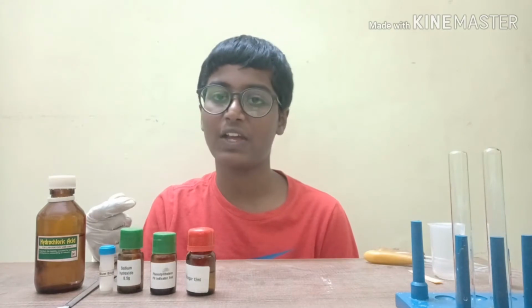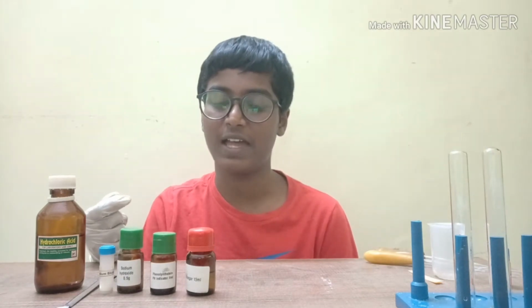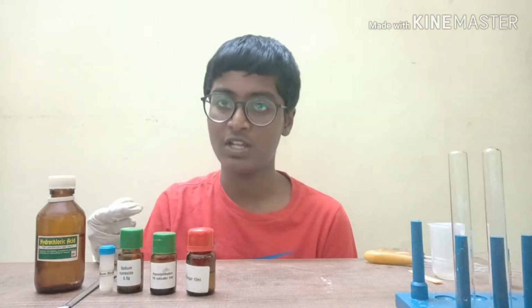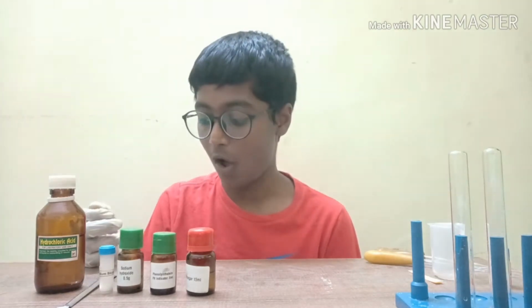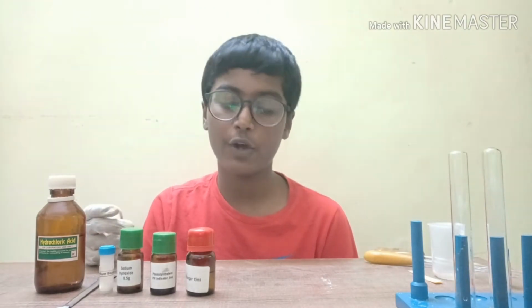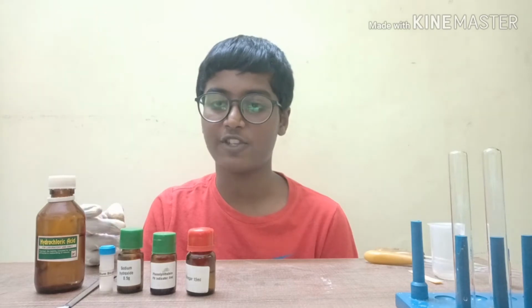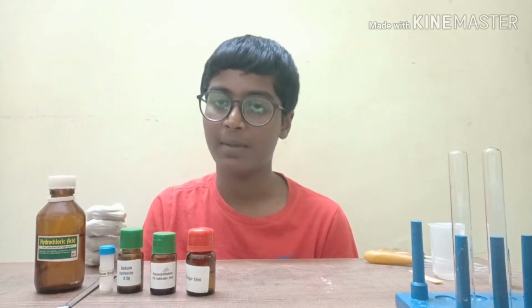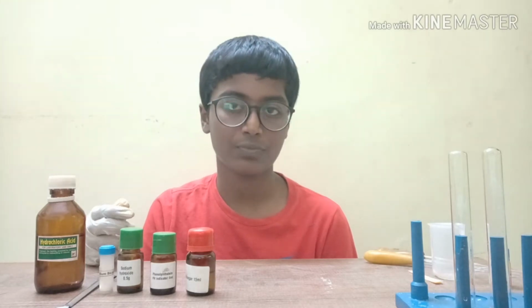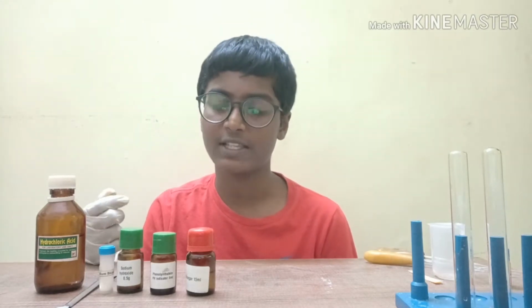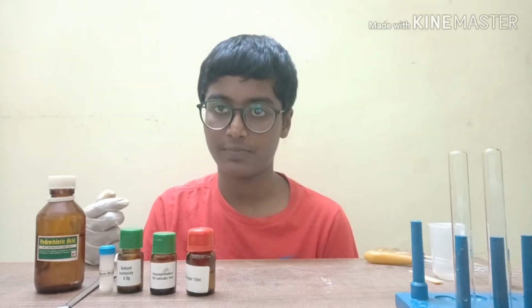In acids, there is a high amount of hydrogen, and in bases there is no hydrogen or a lesser amount of hydrogen, but there is the presence of hydroxide, which is OH. So today we are going to test which of these chemicals are basic, acidic and neutral in nature. For knowing this, we need some apparatus.